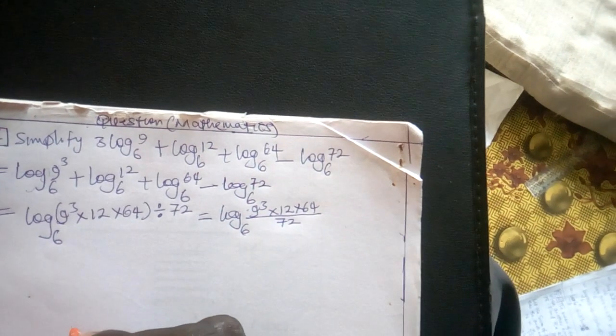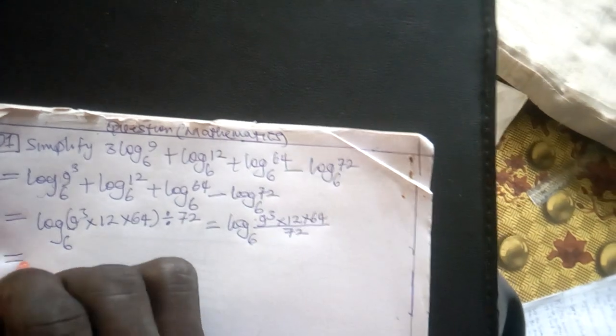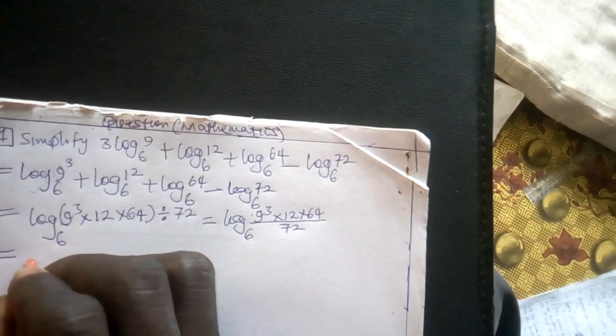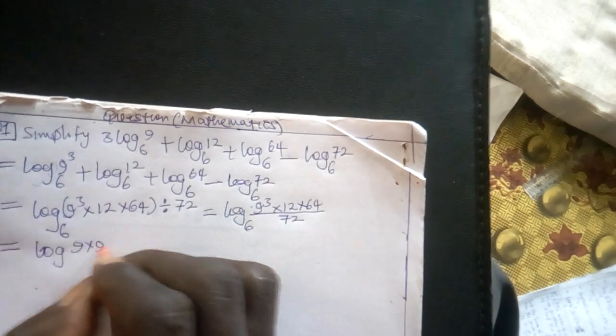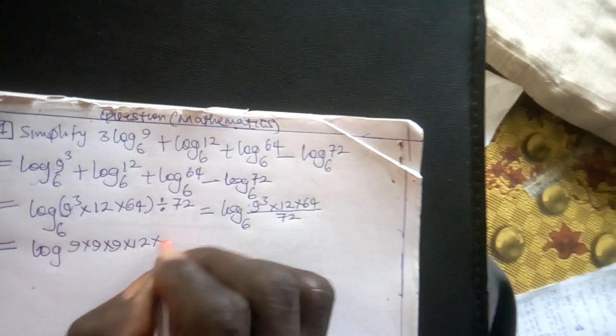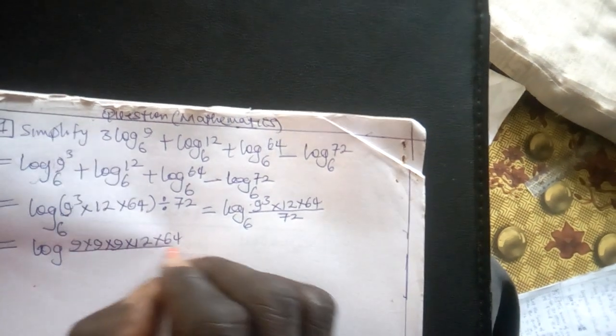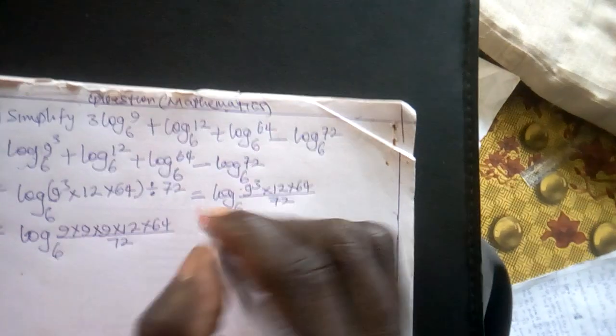Okay, so 9 raised to power 3 is the product of three 9s. So I write the log of 9 times 9 times 9 times 12 times 64 divided by 72 to base 6.